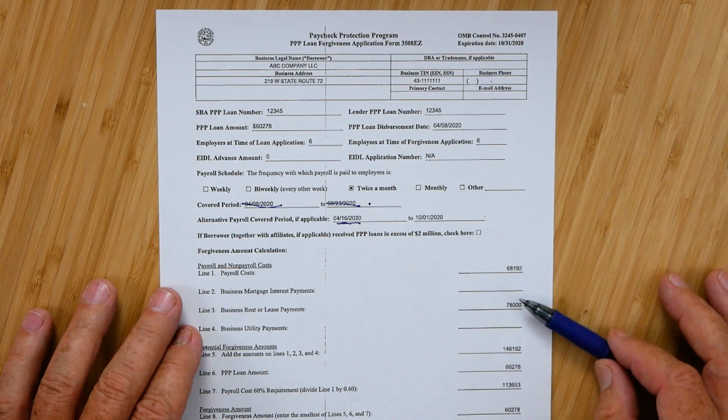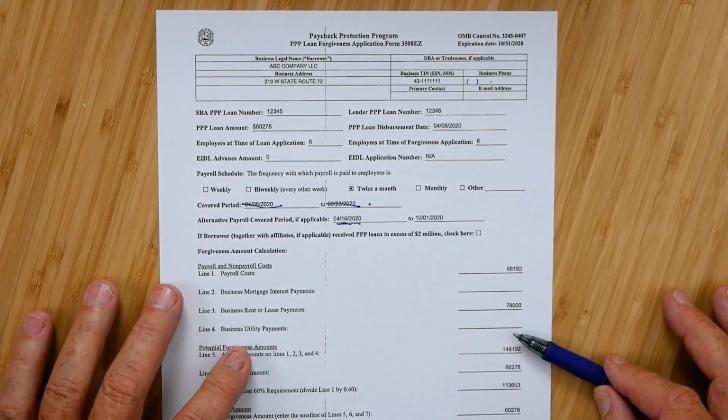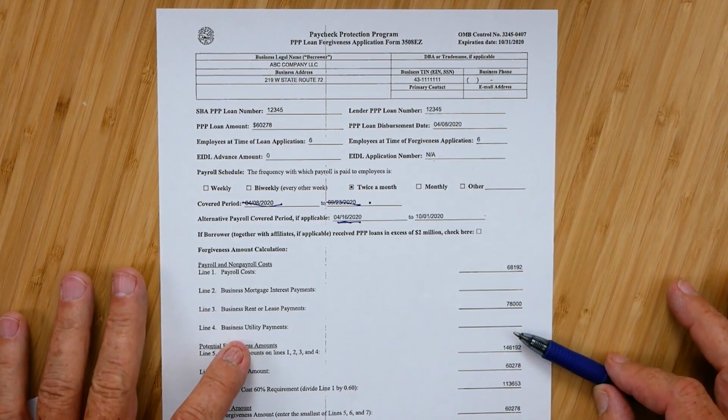So you may see one application with these same numbers, but with something there for the utility payment. That's okay. The reason we left that blank was to draw your attention to the fact that you just have to have enough expenses down through here to cover. Now, if you looked at our application for forgiveness, we probably put every dime on here we could.